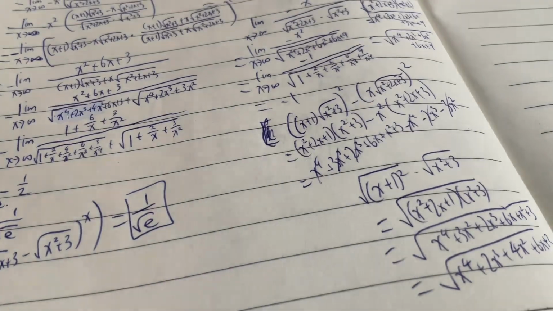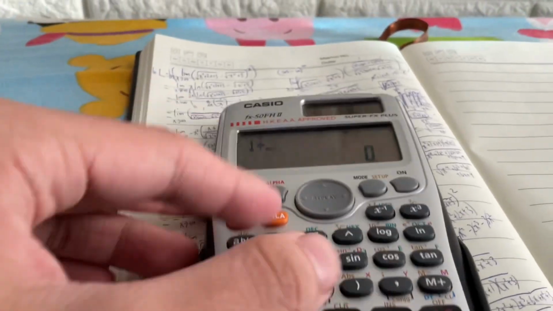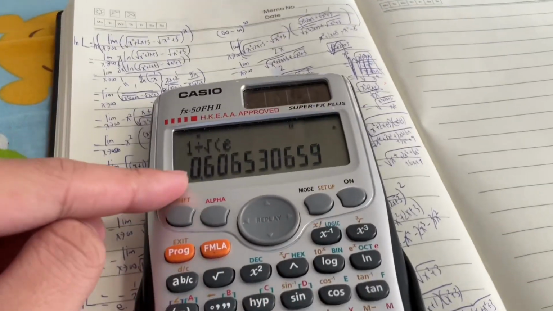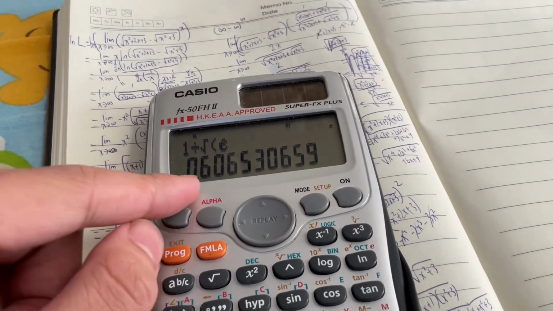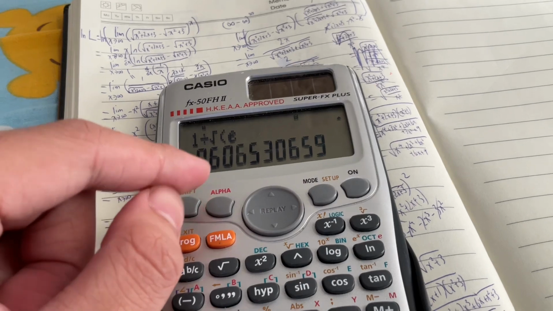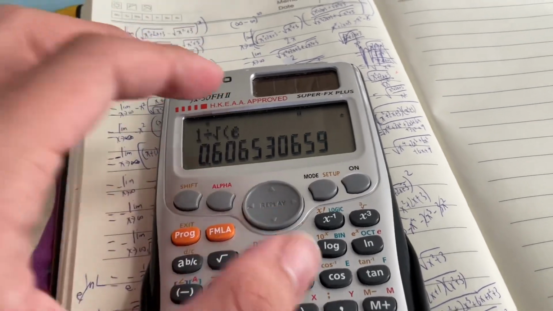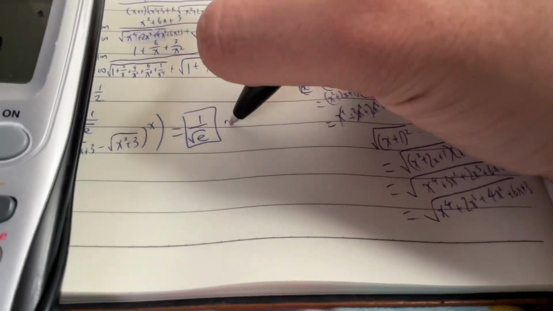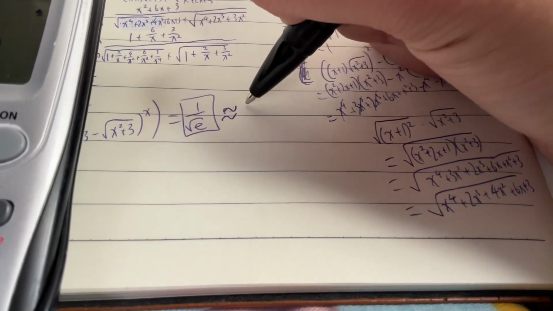Wolfram Alpha, just 1 over square root of e. This is closer to be 0.6065. Let me just write here. The distance is closer to be 0.6065.